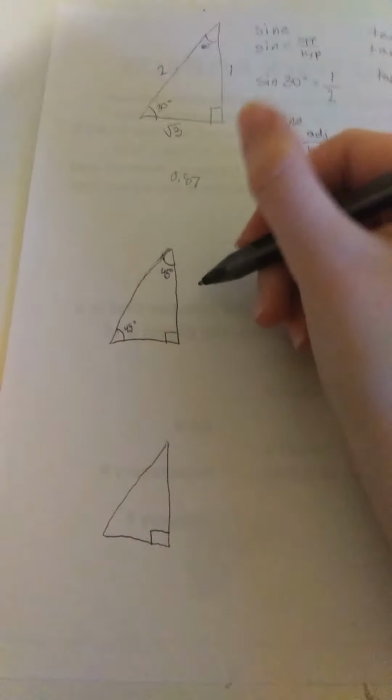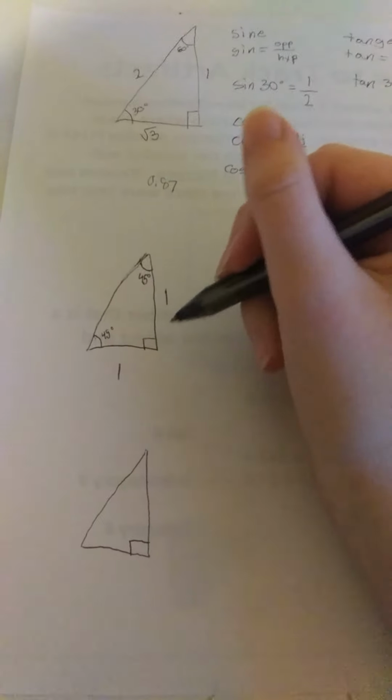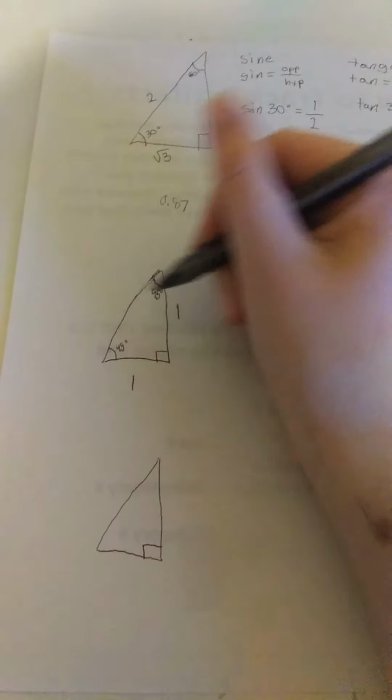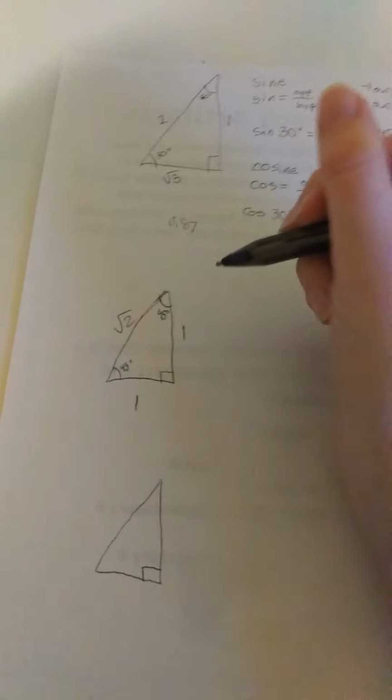So this is 1, this is 1. Since they're same angles, they will have equal sides. And then because of the Pythagorean theorem, the square root of 2 is the length of the hypotenuse.